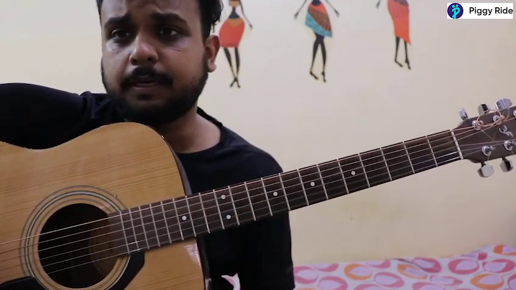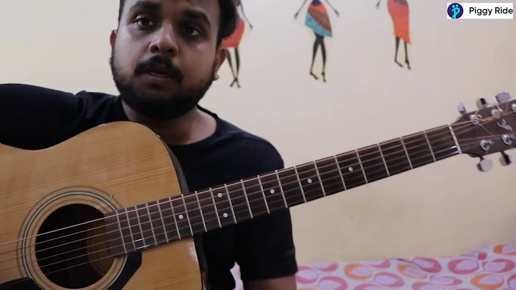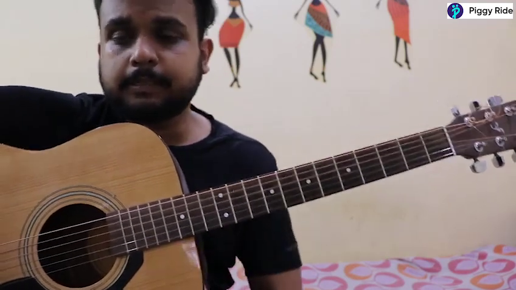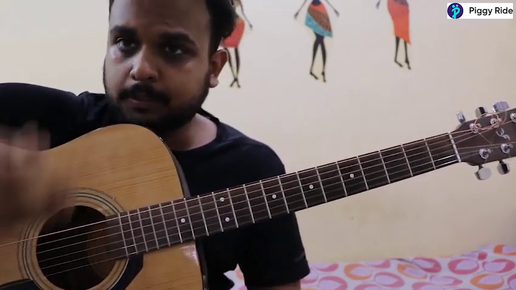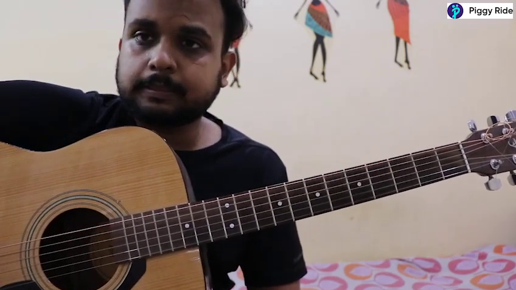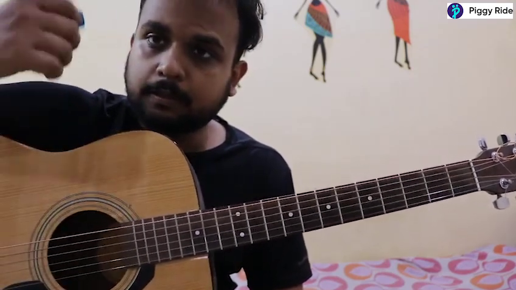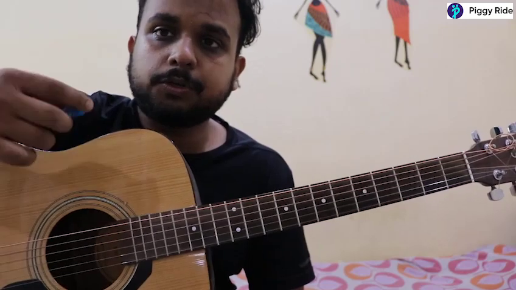Now after the guitar string names, we move on to the various exercises that you need to do when you are first getting started with the guitar. The first exercise is always with the right hand. What you are going to do with the right hand is get a pick. So this is a pick.